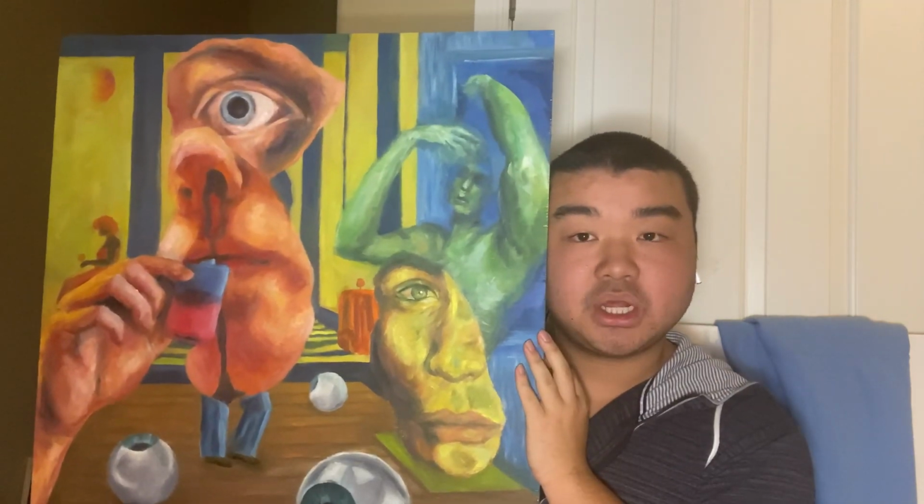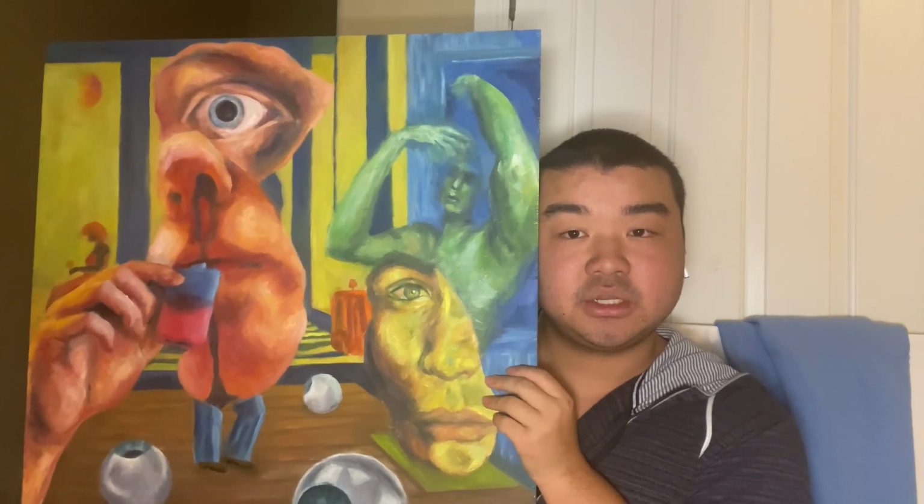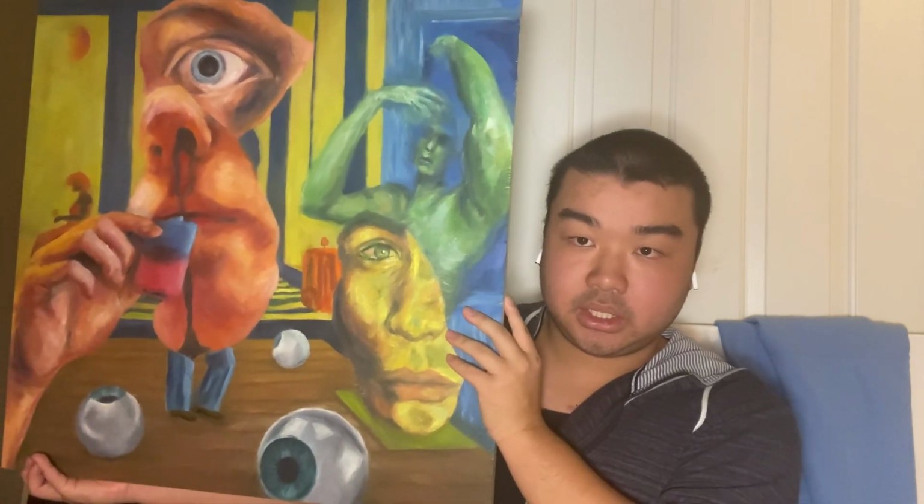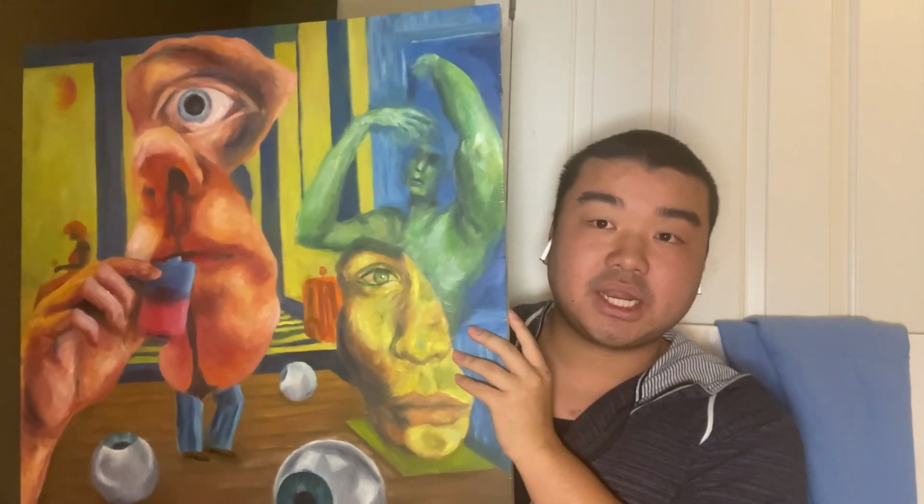I'm very happy with the composition. I think the technique could have been a little bit better, but it was definitely passable, and I was happy with it. So this last piece I'm going to have on screen because I don't have it with me right now.